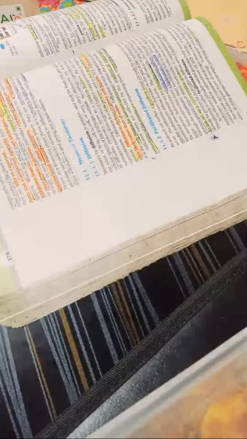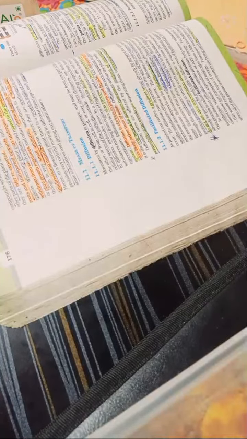Diffusion is very important in plants because it is the only means of gaseous movement within the plant body.